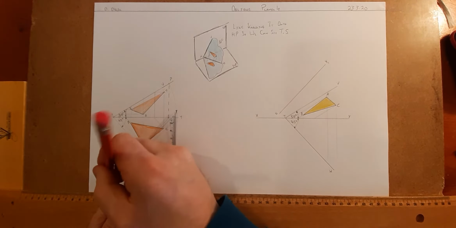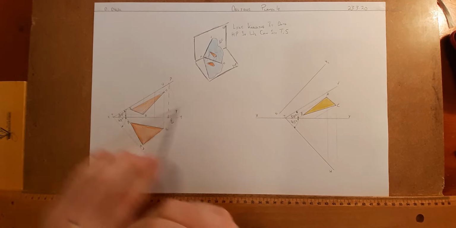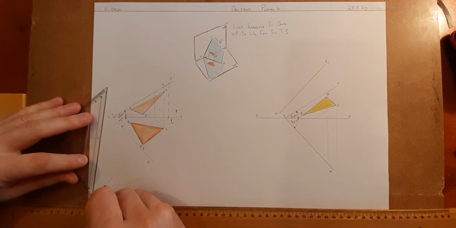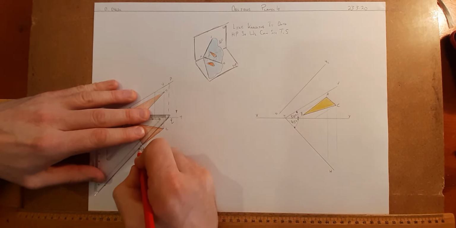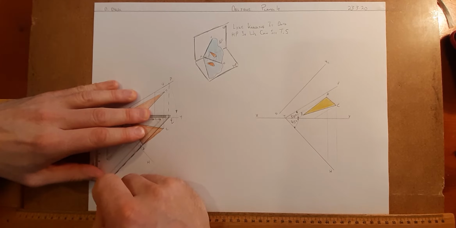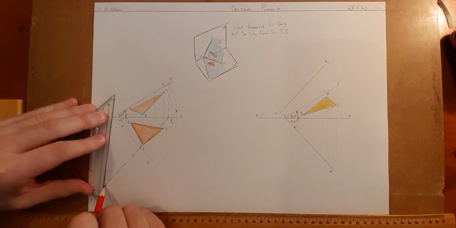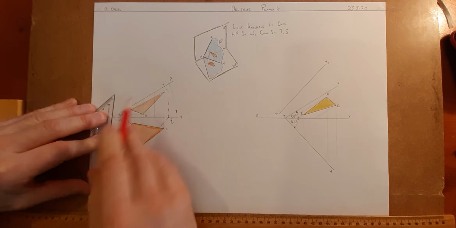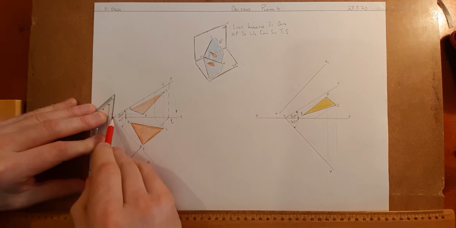I'll just have to extend on this guy a little bit. And that point down here, I'll just put that in a dashed line. That point down here, that's where now we can draw the vertical trace when it has been knocked down onto the horizontal plane, similar to our sketch here, okay?